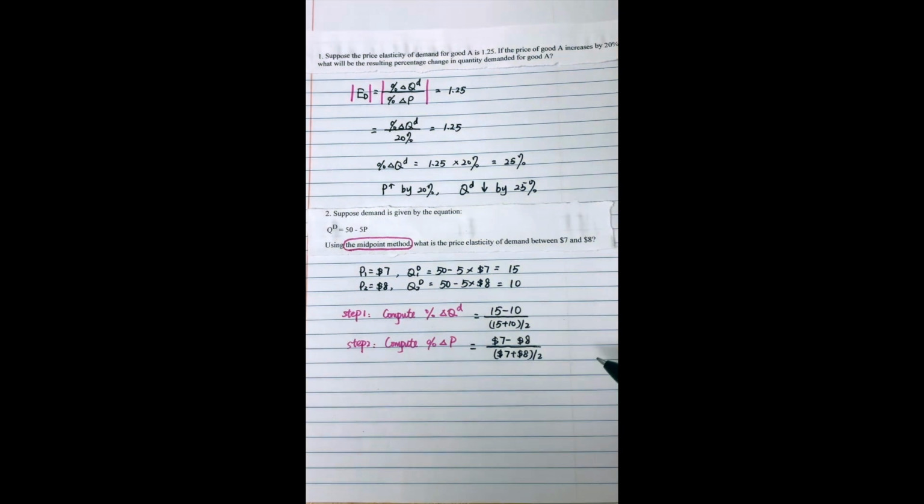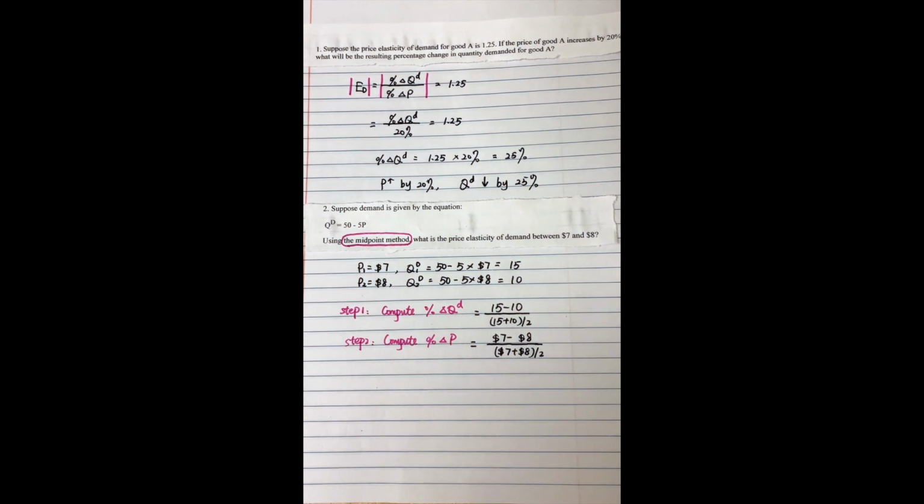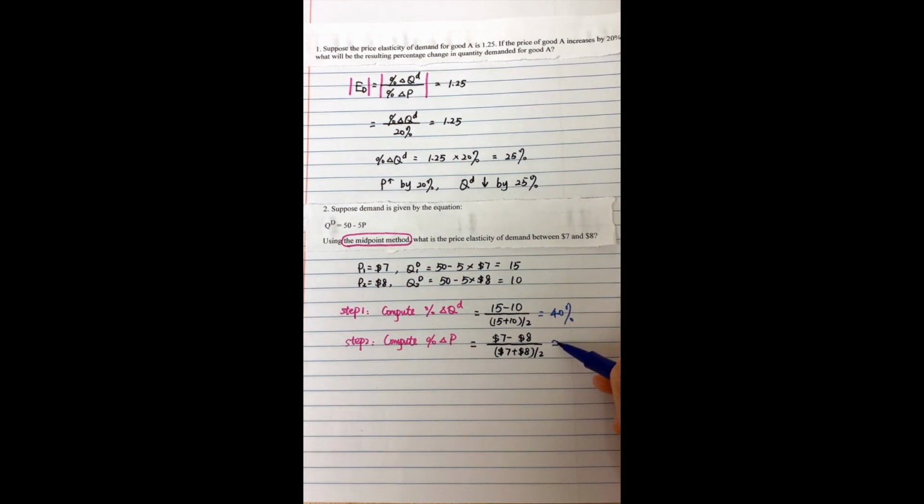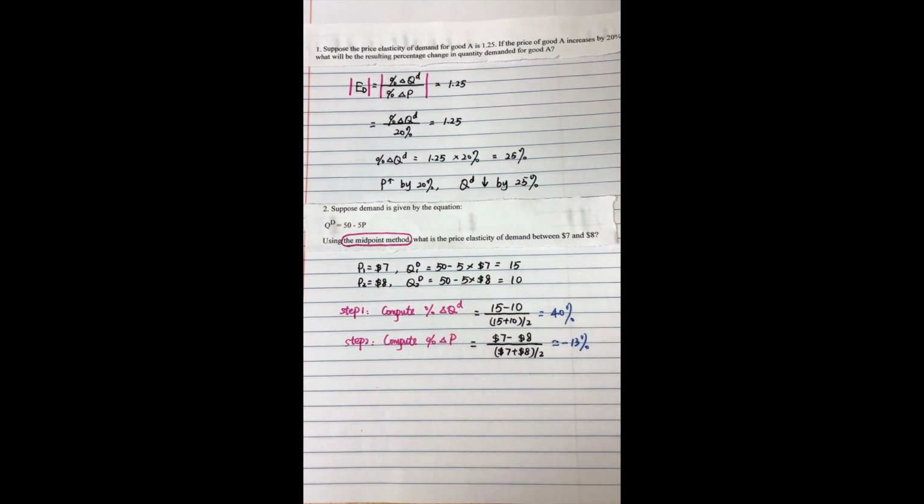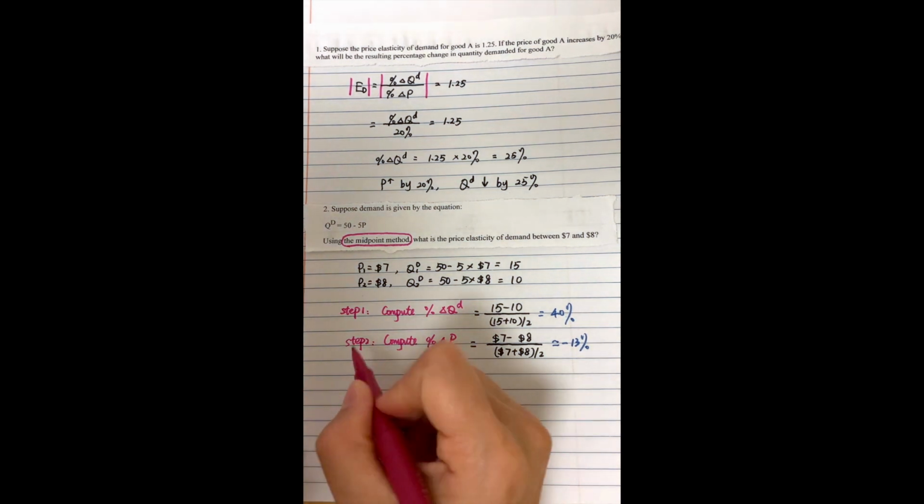Okay, so based on this, you can compute the percentage change in price. So from the first step, we can compute the percentage change in quantity demand will equal 40%. Okay, and then the percentage change in price would equal almost like a negative 13%. Okay, and based on this, we can move on to the third step.